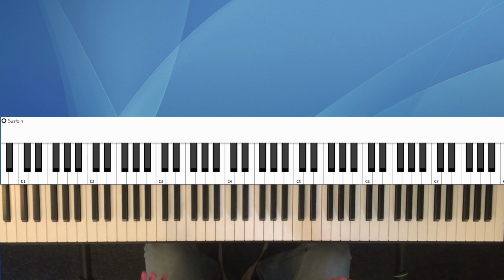So we said that D minor is D, F, and A. Let's use this technique and see if that's actually right. We've got a D, so this is 0.